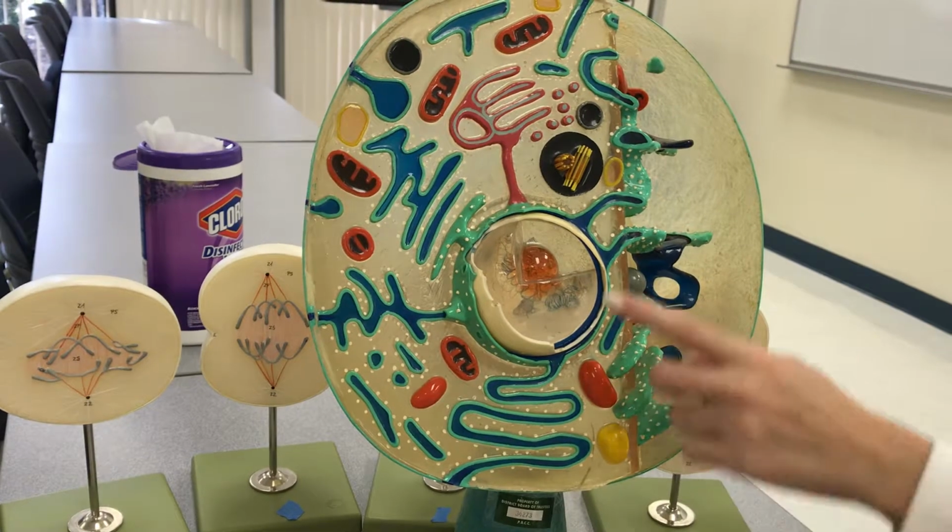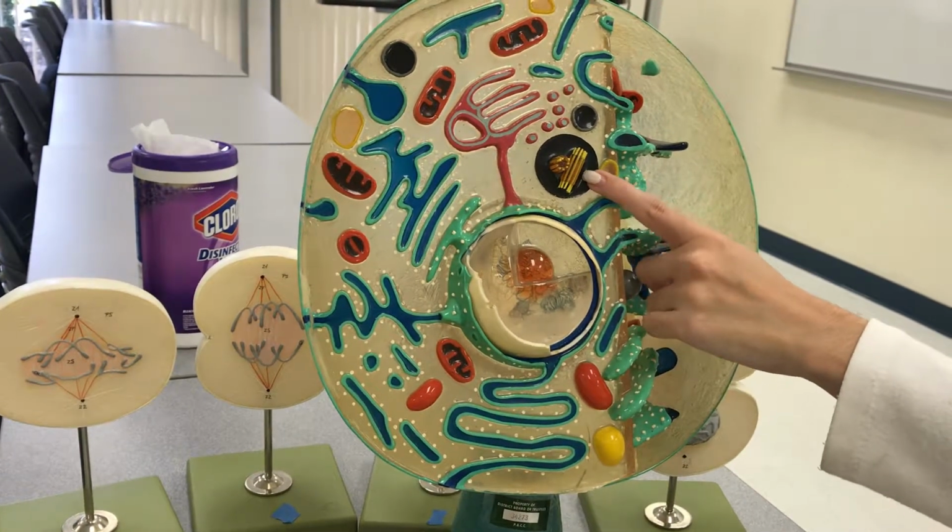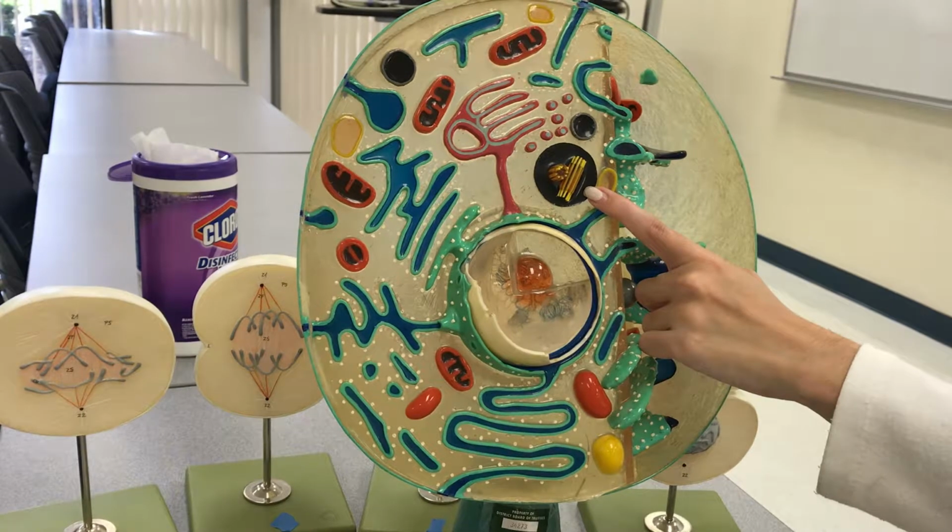Then we have the centrioles. The centrioles produce the spindle fibers, which are necessary for mitosis.